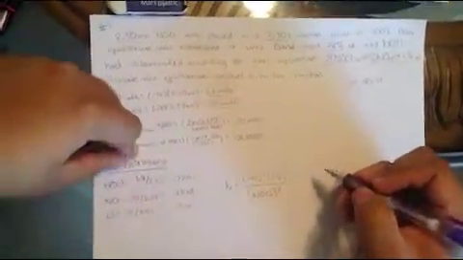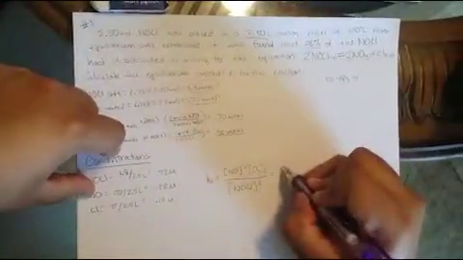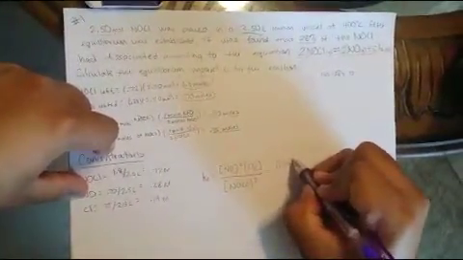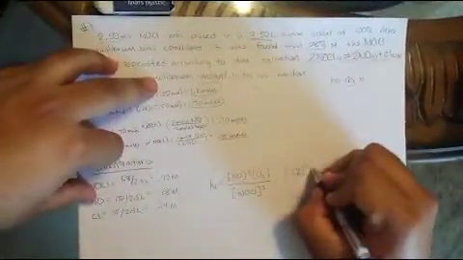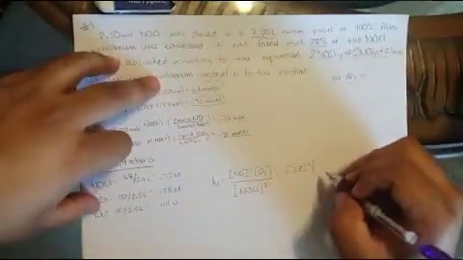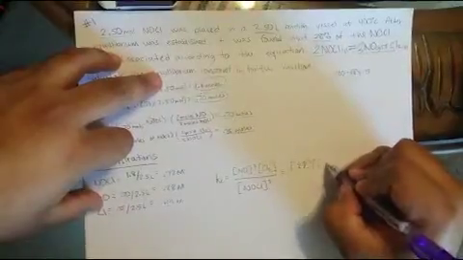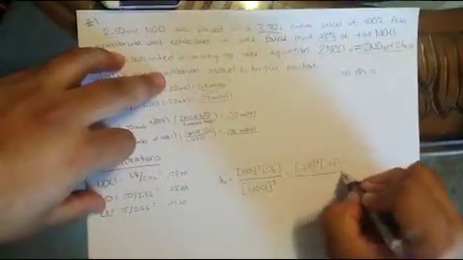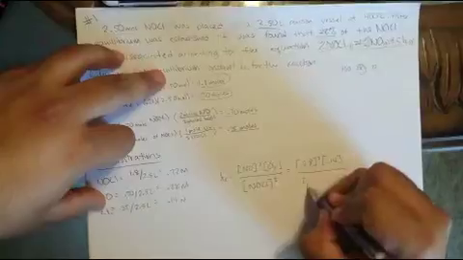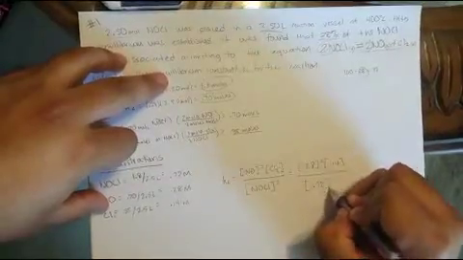So plugging our numbers for NO, it's right here, I have 0.28 squared times your Cl2, 0.14, all over 0.72 squared.